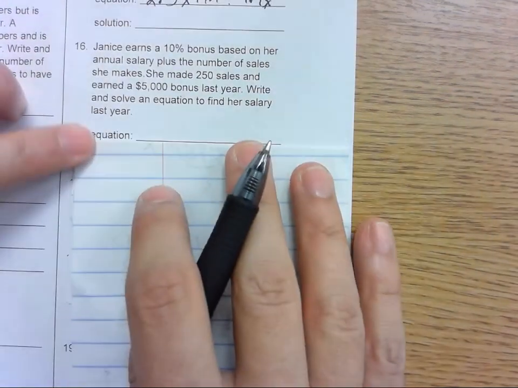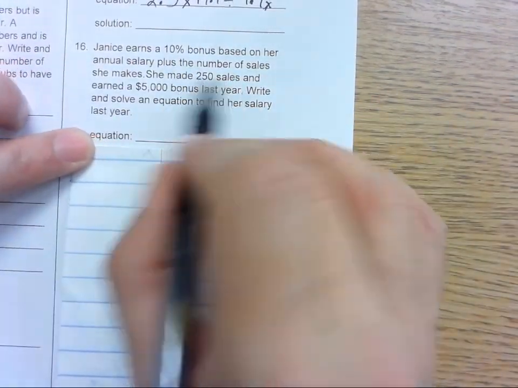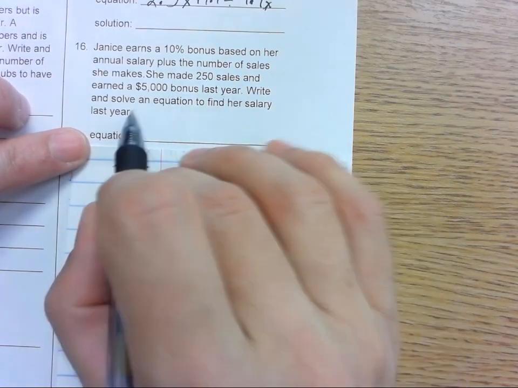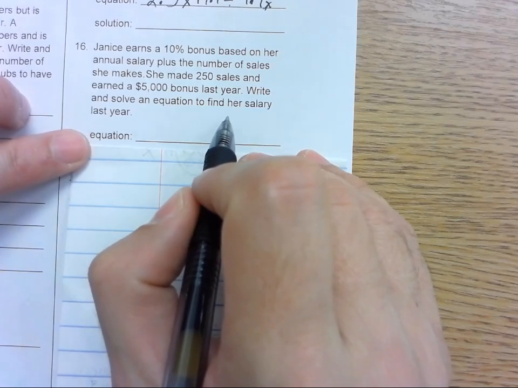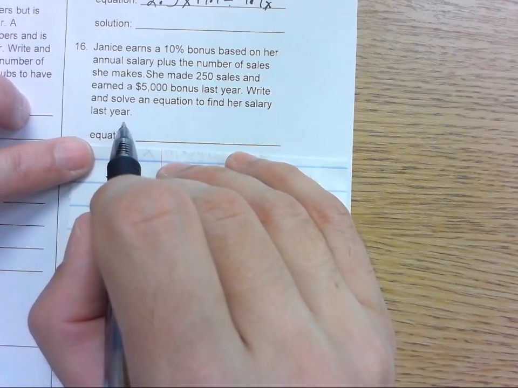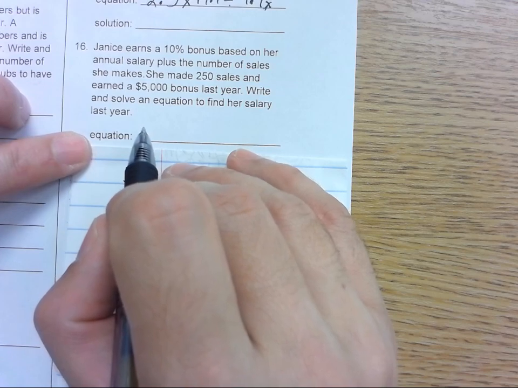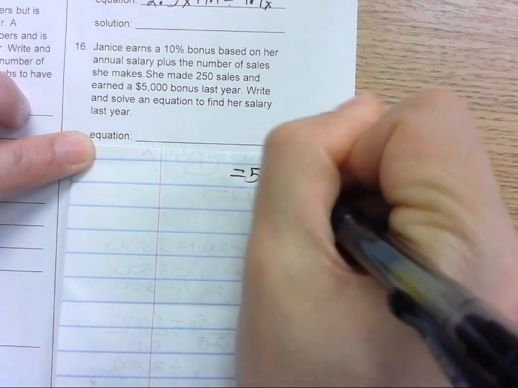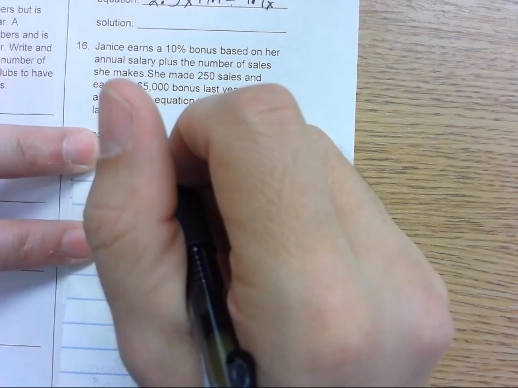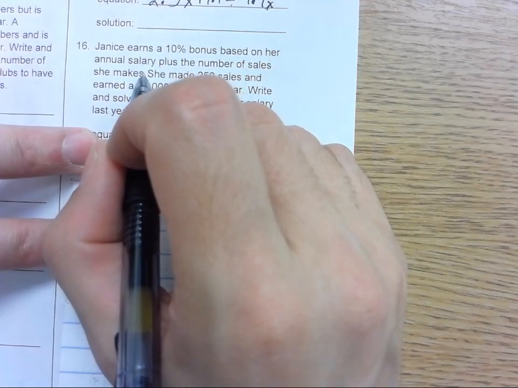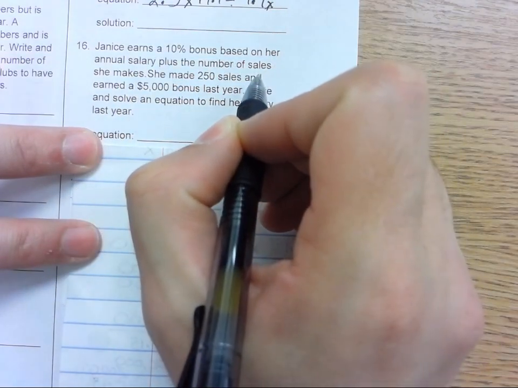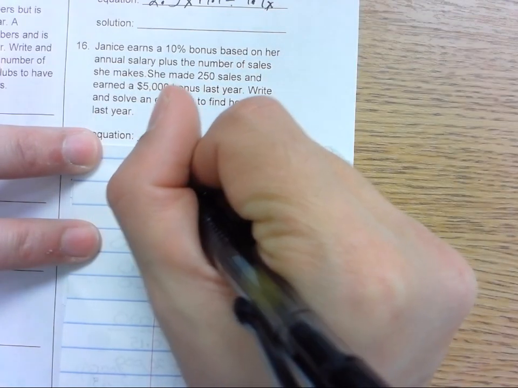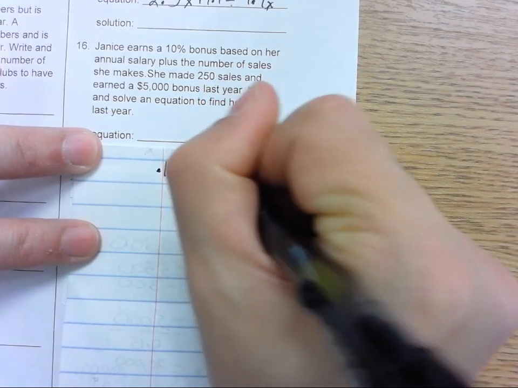16. She earns a 10% bonus based on her annual salary plus the number of sales she makes. She made 250 sales and earned that much. Write and solve an equation to find her salary last year. Okay, she earned a $5,000 bonus. So she earns 10% of her salary plus the number of sales. 10% bonus, so it would be 0.1 times x plus 250.